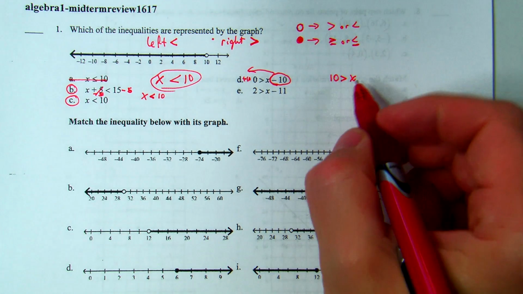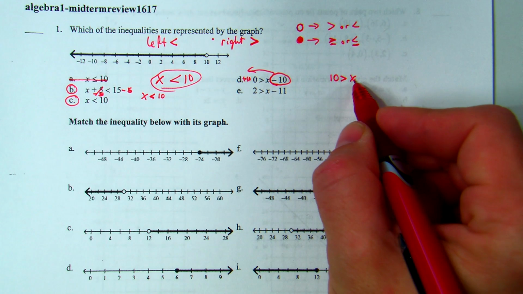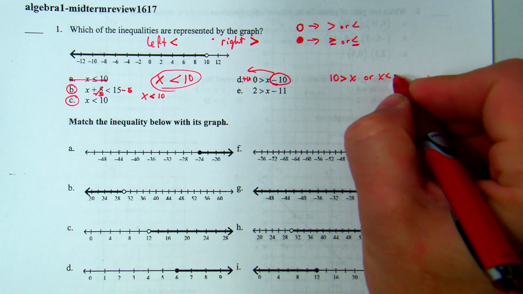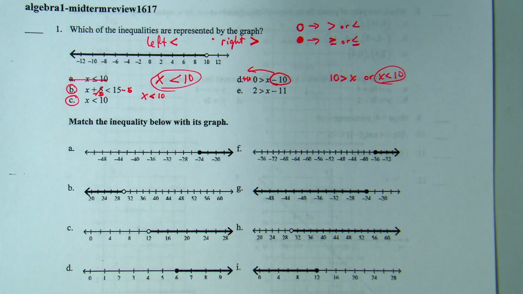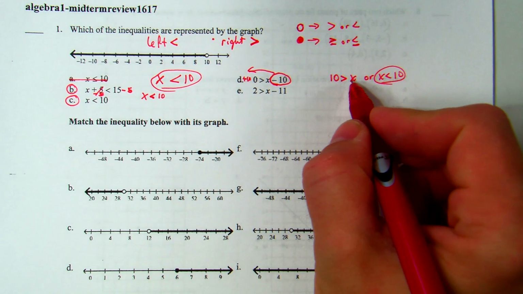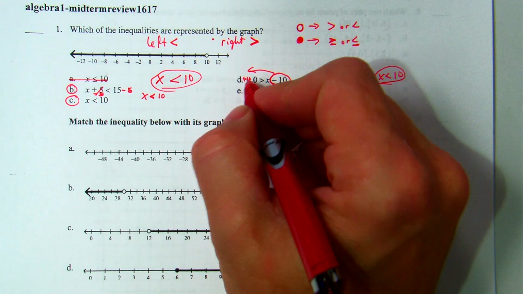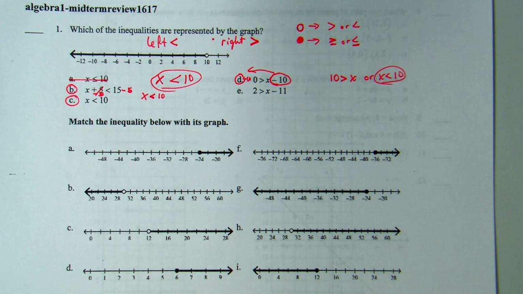And if you read this, 10 is greater than X, or if you read it the other way, X is less than 10, this is the same thing as that, and that's what we're looking for. Okay, it's the same thing. If you read it this way, 10 greater than X, you read it backwards, X is less than 10. And that's what we're looking for, is X less than 10. So D is also one of our answers.